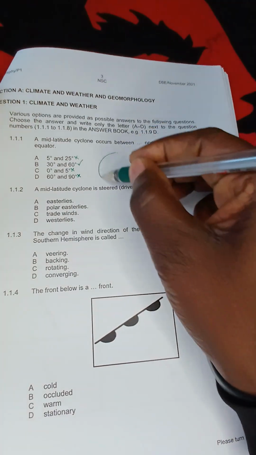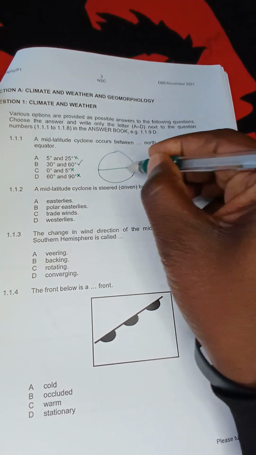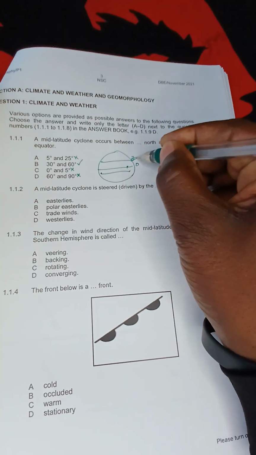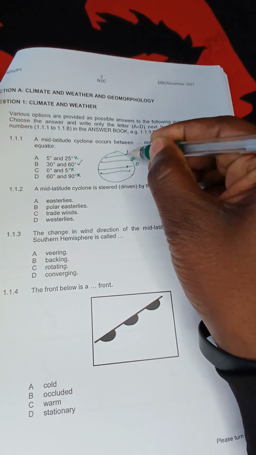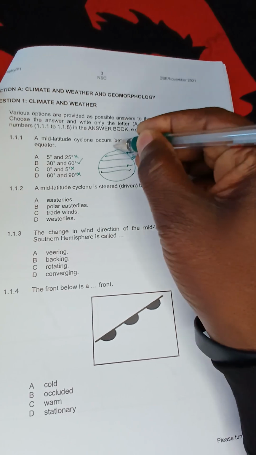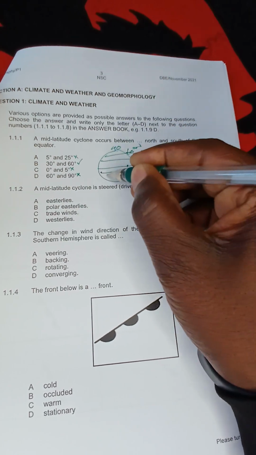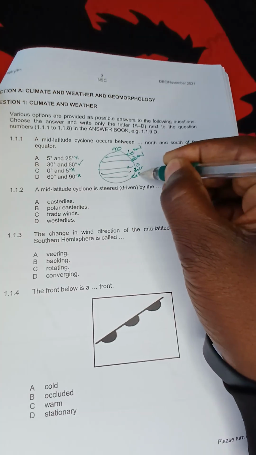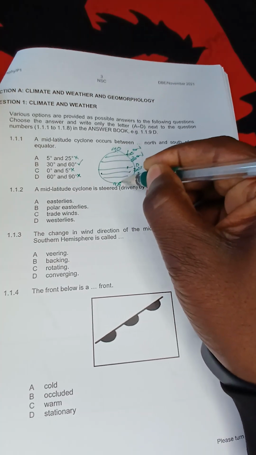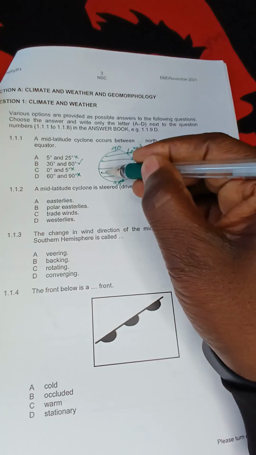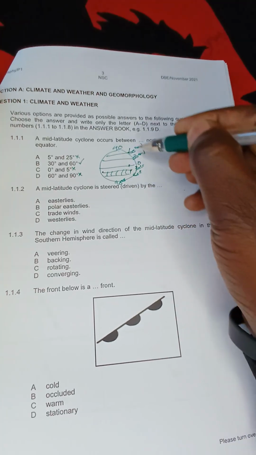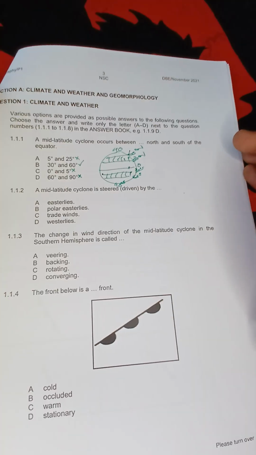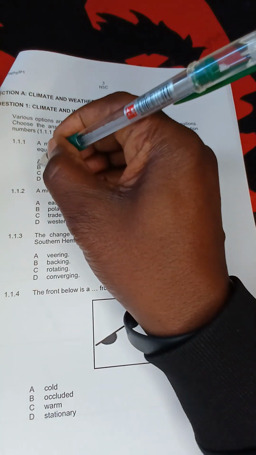What I'm simply saying is when you look at it like this, you have got your 0 degrees, you have got your 30 degrees north, 60 degrees north, 90 degrees north, your 30 south, 60 south, 90 south. So what we are talking about is this region, which is the middle of the latitude. This region, which is your 30 to 60 north and south of the equator. So the correct answer there is B.